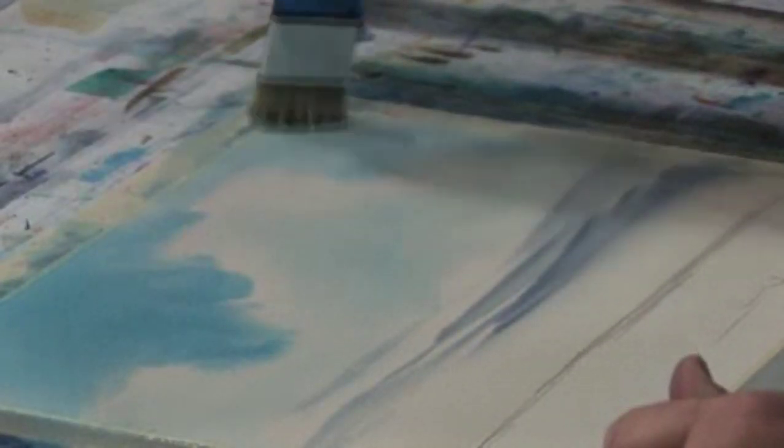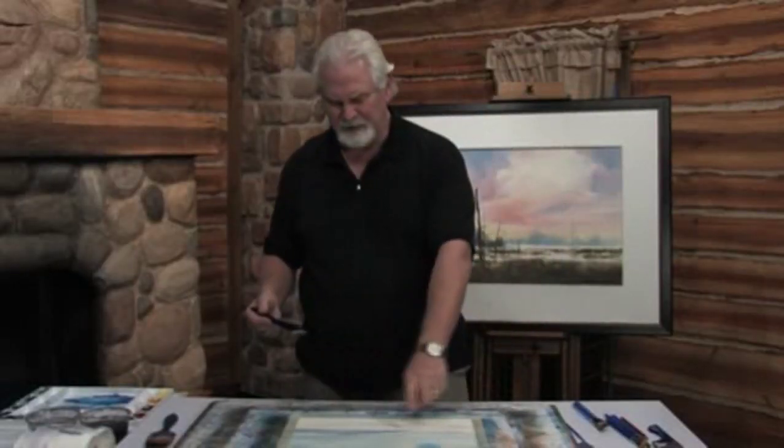And you may not hear this on the microphone, but you can actually hear this brush kind of scrubbing into the paper. And I'm softening that shadow so it kind of comes right up into the cloud. So we're already starting to get a little bit of a cloudy thunderhead kind of look.